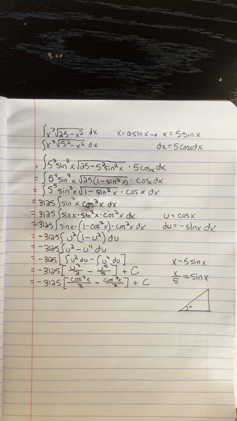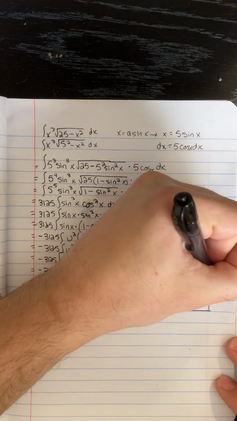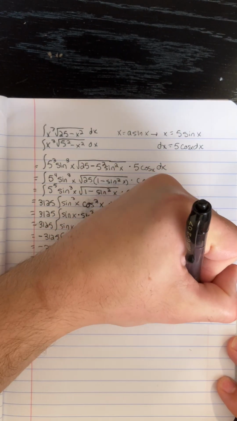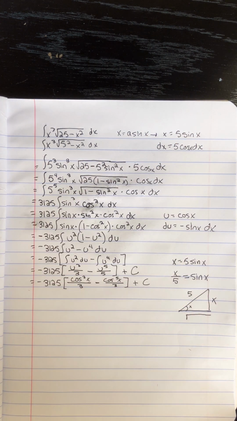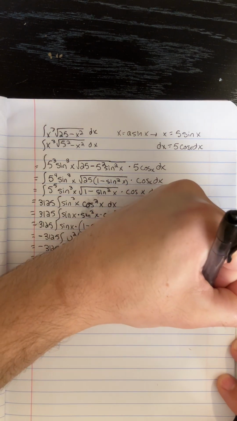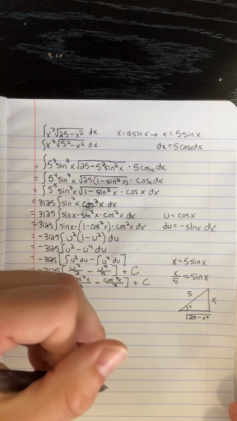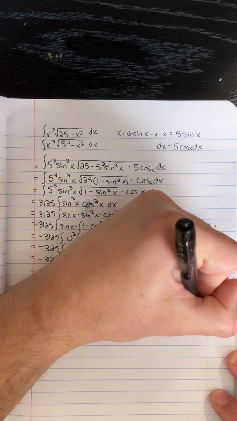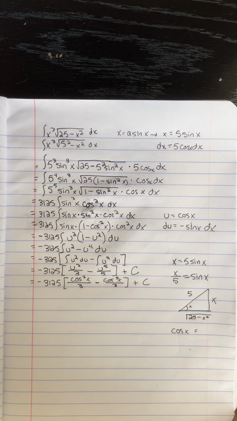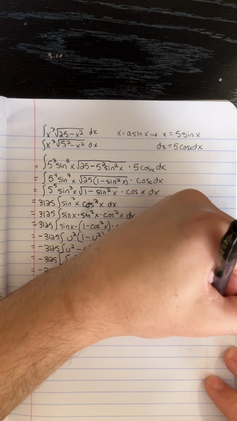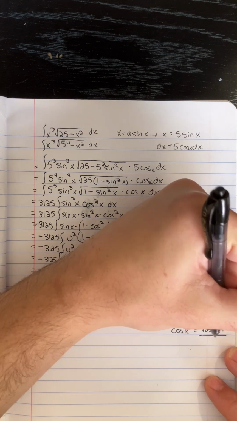SOHCAHTOA, sine is equal to opposite over hypotenuse. So x over 5, which means this right here is equal to the square root of 5 squared minus x squared, or 25 minus x squared. And then cosine of x here would be equal to, SOHCAHTOA, cosine is equal to adjacent over hypotenuse, so cosine is equal to the square root of 25 minus x squared over 5.